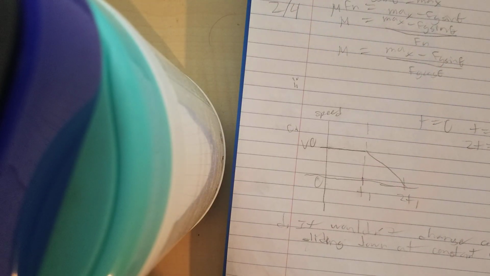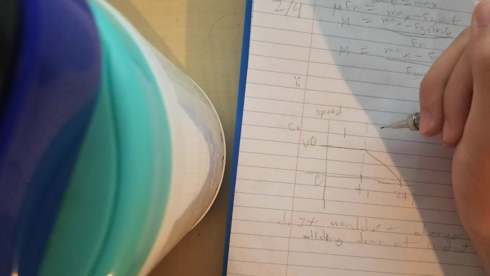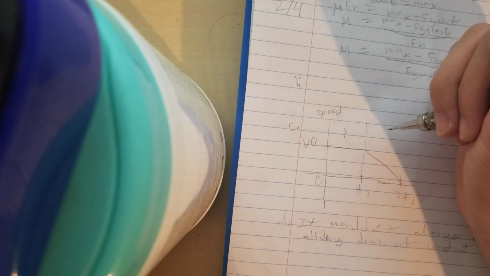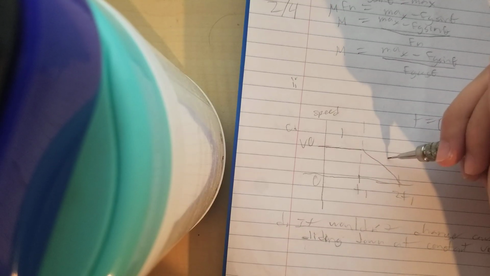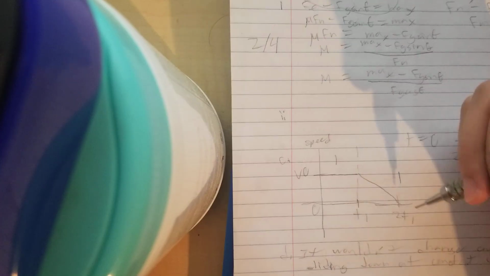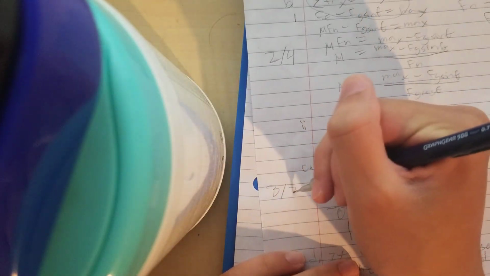And for the grading criteria for this problem, I got 1 point for drawing a straight line over here, so this is 1 point. And another point is drawing a line or curve that shows decreasing speed from t1 to t2, so this is another point. There's another point for a negative slope. So I got 3 out of 3 points for this problem.